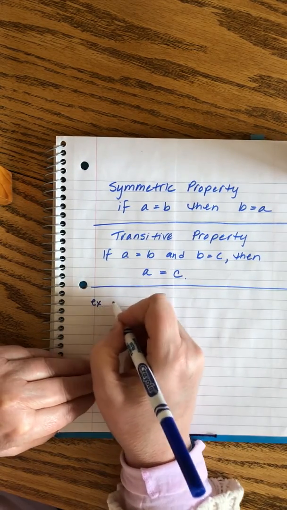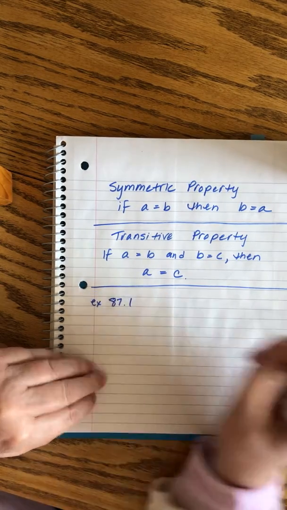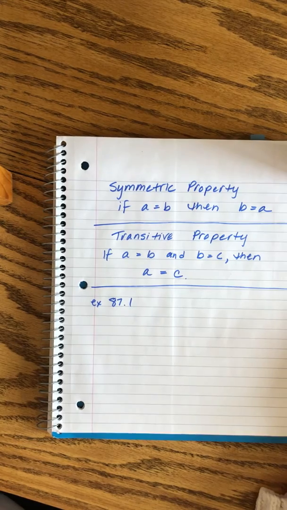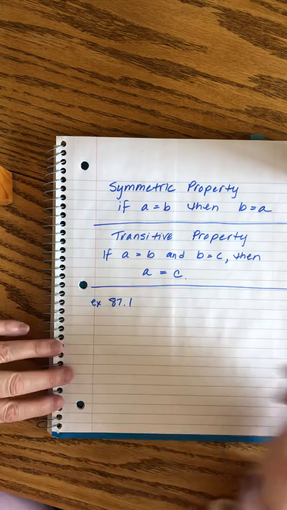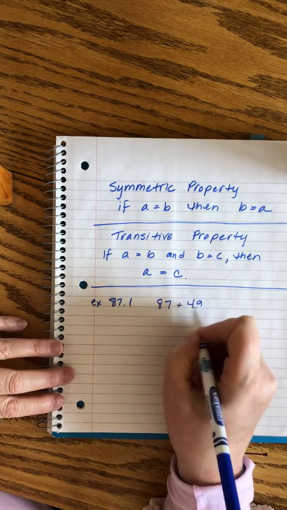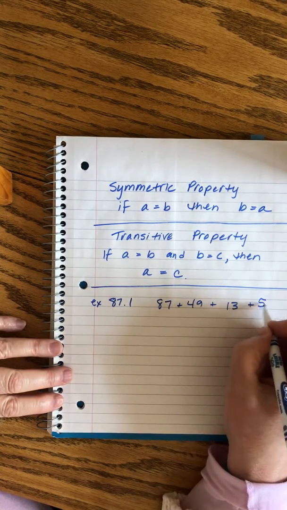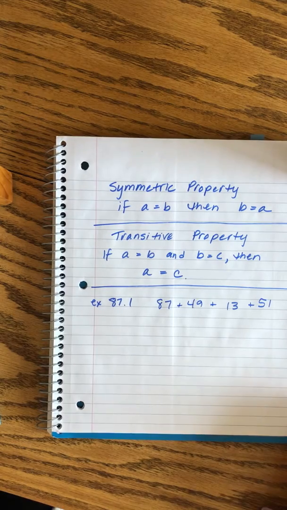Example 87.1 is the only problem, and it's about the only clever thing John can think of to do with these. Use the commutative and associative properties to simplify 87 plus 49 plus 13 plus 51. Okay, so what are the commutative and the associative properties?